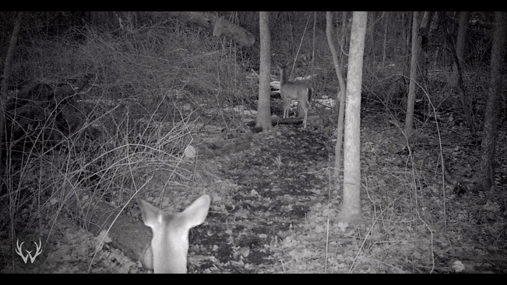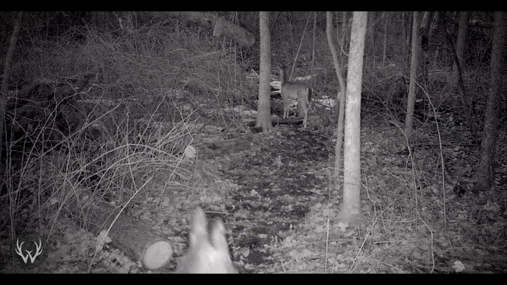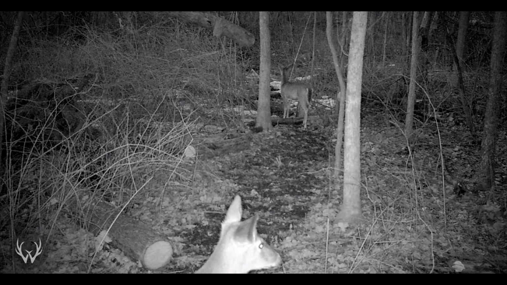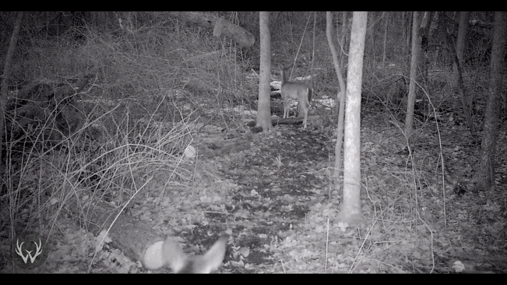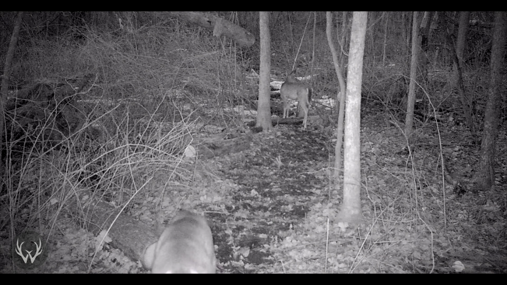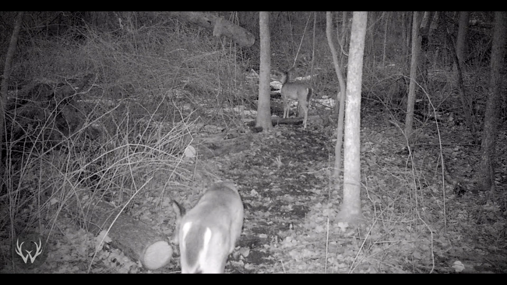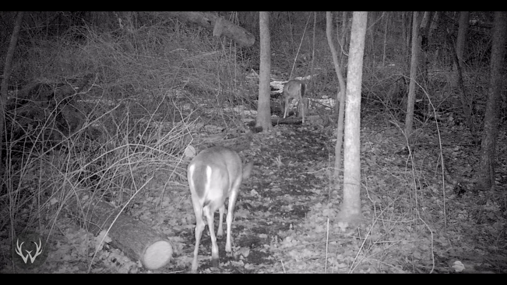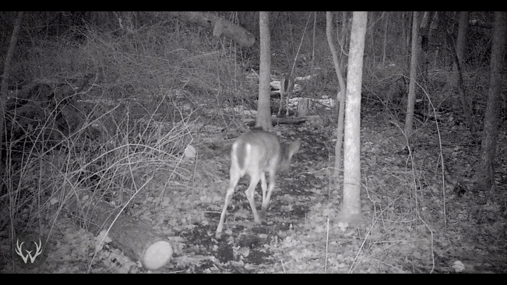Once we have the trail completed, we can expect the deer will be using it fairly quickly. Again, we just made this one a few days ago and we already have deer checking it out. And by the time hunting season rolls around, taking this path will become second nature for the deer on this property. And again, we'll have made what was a pretty good stand into a great stand.